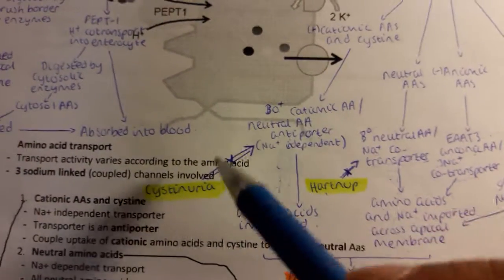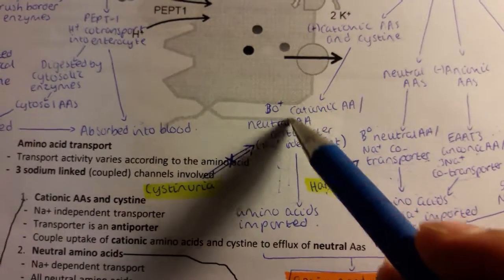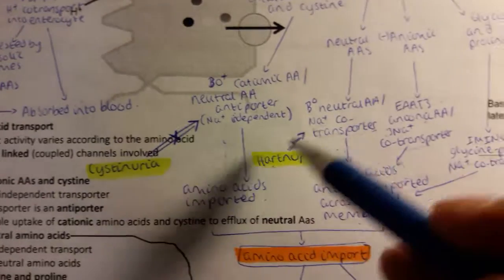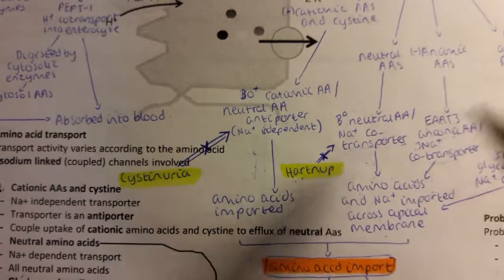And that was the amino acids being imported across the apical membrane into the enterocyte. Two more things we can note here: cystinuria is going to affect this B0,+ antiporter, and Hartnup disease is going to affect the B0 cotransporter.